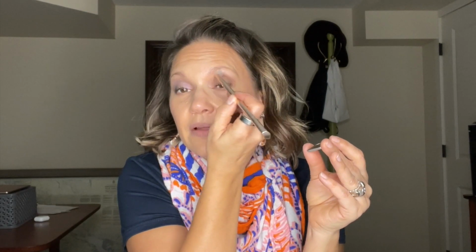Now let's add Thin to this other eye. And I'm going to again start with the smaller end of the brush just because I'm adding more for placement. I could do either end. I can blend it then with the fluffy end.